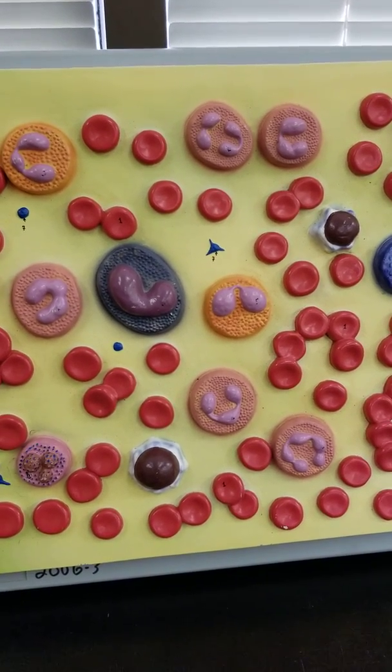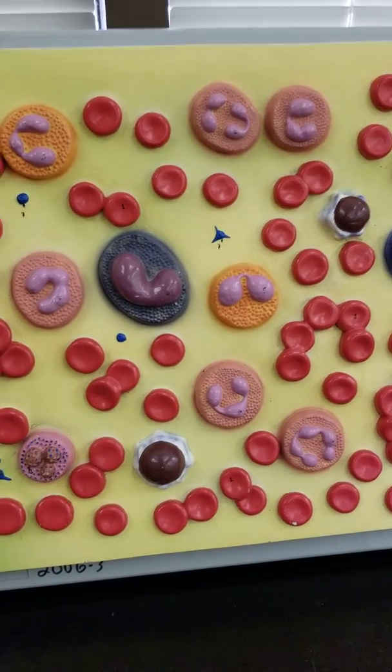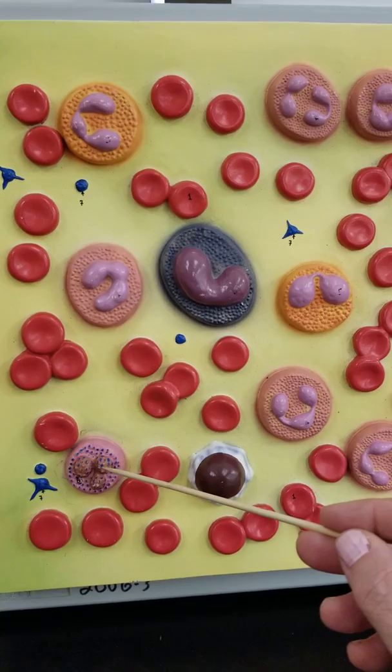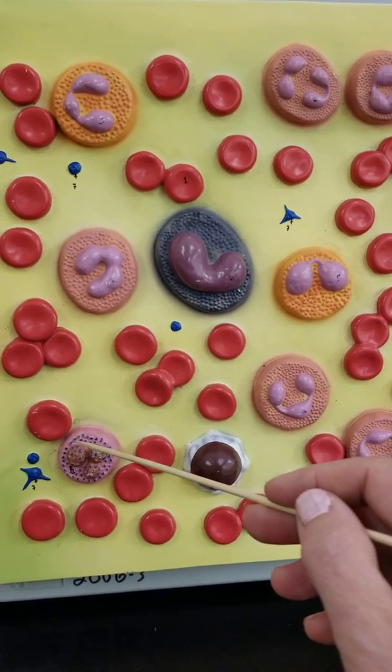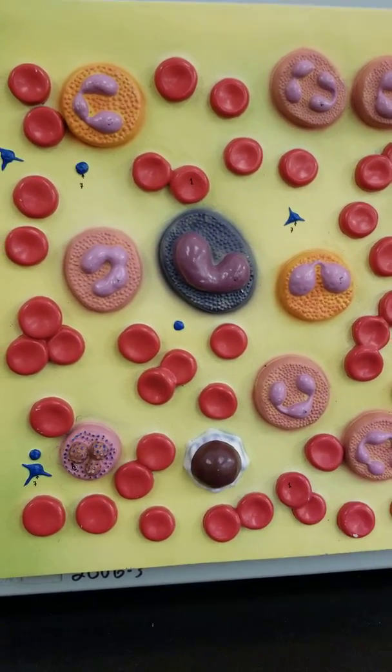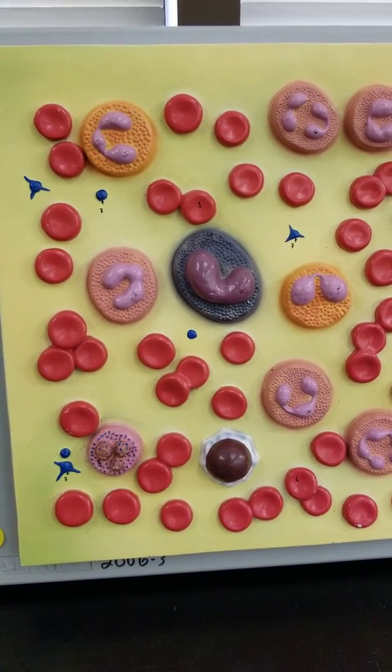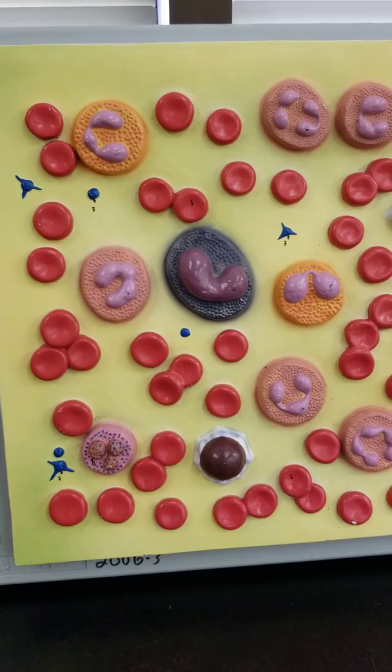And then the most rare of the granulocytes would be the basophils. To represent that, there's only one basophil on this model, and it is right here. They're the ones whose granules stain a blue blackish color. Okay, so those are your granulocytes: the neutrophils, eosinophils, and basophils.